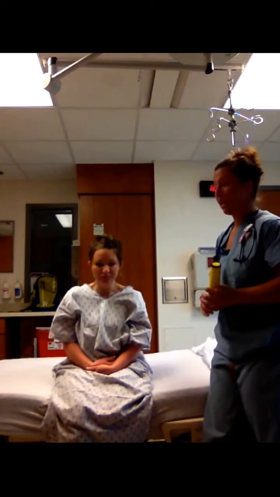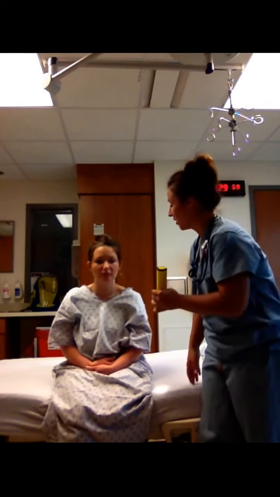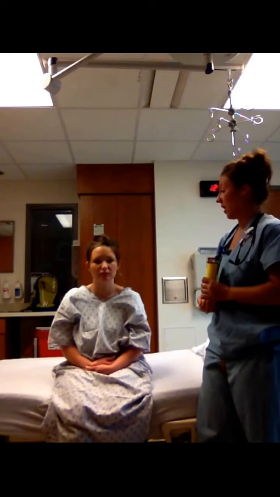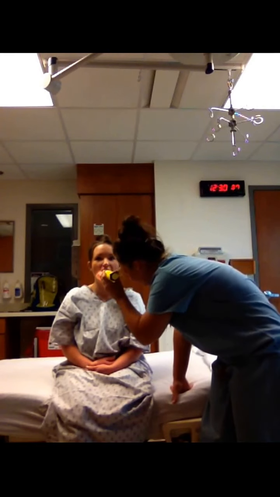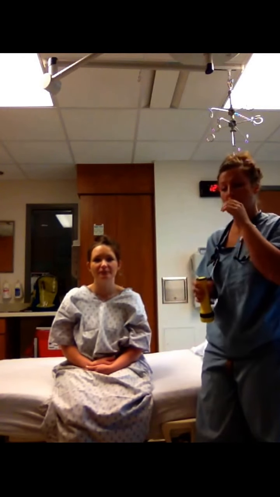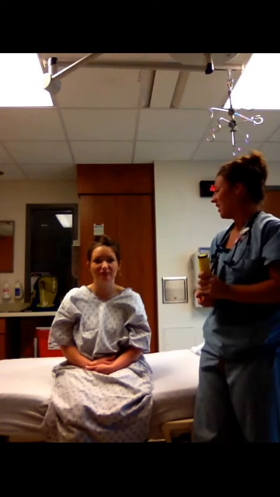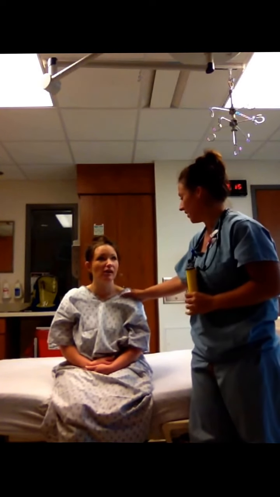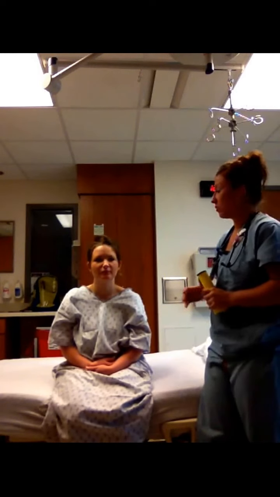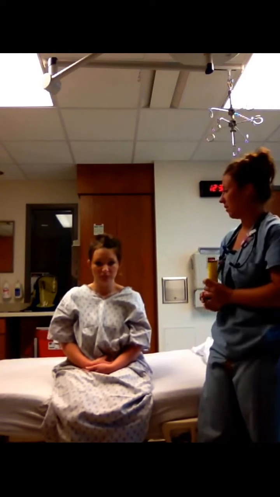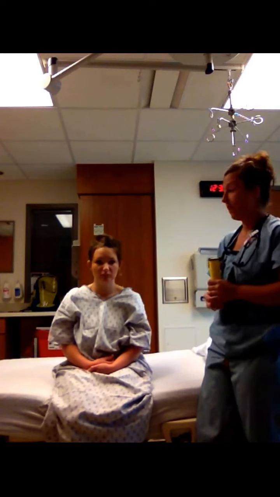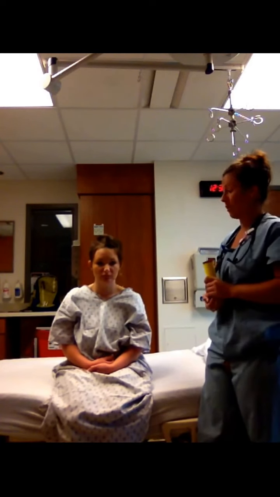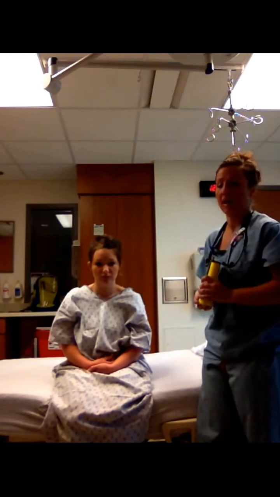Her mouth does appear pink, moist. I don't see any lesions or anything of concern inside her oral mucosa. Her teeth, can you open your mouth one more time for me? Her teeth all appear to be intact and present. Do you have any cavities or anything? No. Okay. And do you wear any kind of dental appliance? No. Okay. So no dental appliance, no cavities. They are all in place. They appear to be clean. Her gums appear to be pink. They are not reddened or inflamed, which would indicate something like gingivitis.